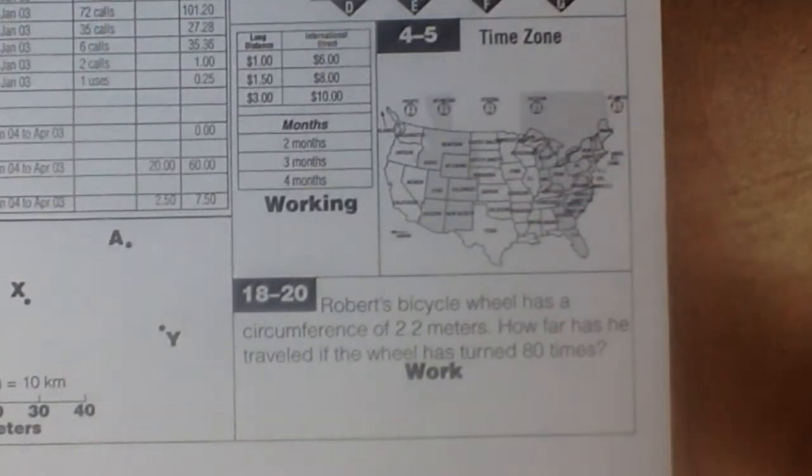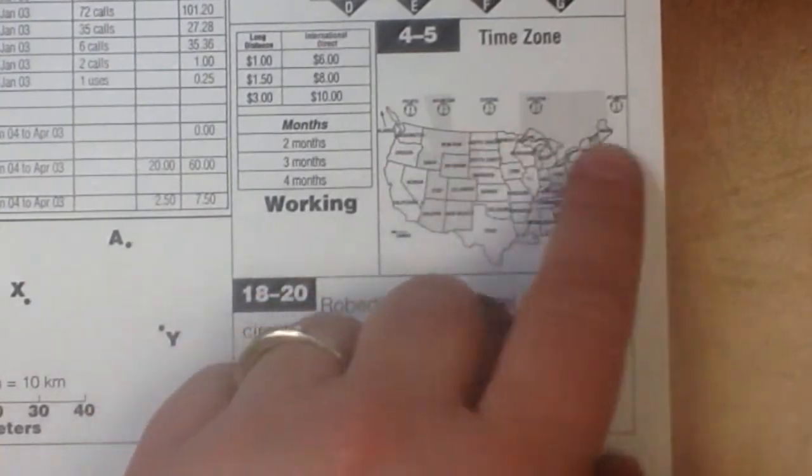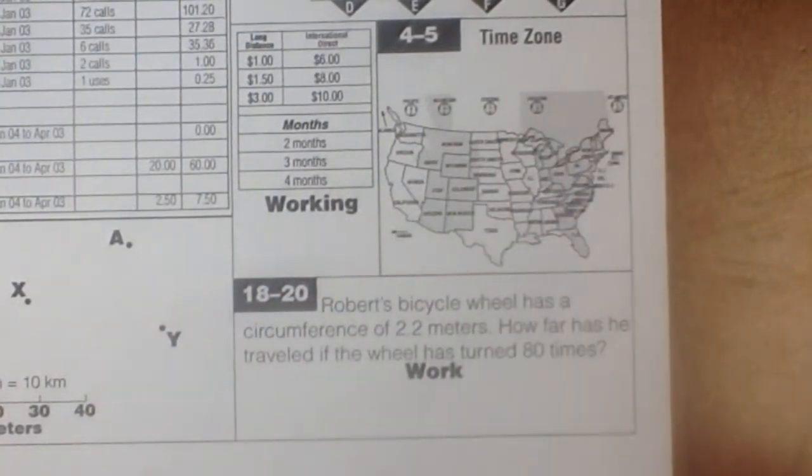Okay, that is right, but before I told you, I wanted to make sure. So there's 3 hours difference between Oregon and Maine. So the question again says, if it is 11 a.m. Western Standard Time in Portland, Oregon, what time is it Eastern Standard Time in Portland, Maine?